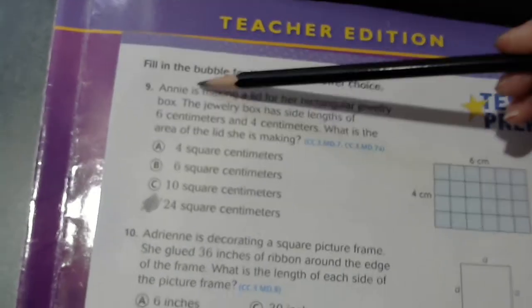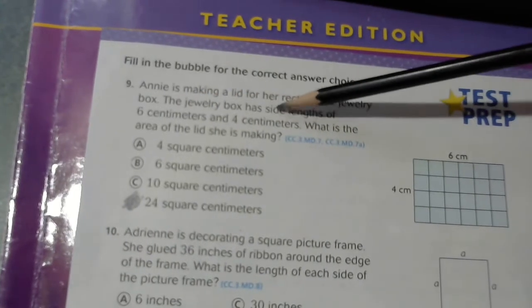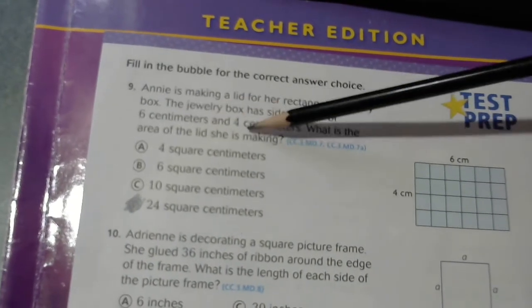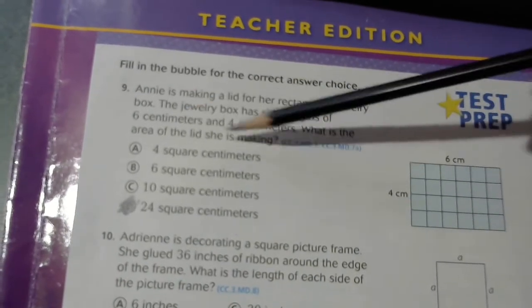And number 9, Annie is making a lid for her rectangular jewelry box. The jewelry box has side lengths of 6 centimeters and 4 centimeters. What is the area of the lid? 6 times 4 is 24, so it's 24 square centimeters.